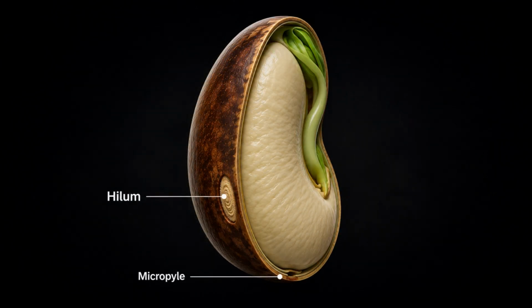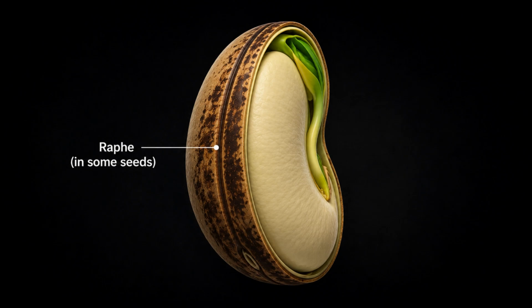Close to the hilum is the micropyle, a tiny opening in the seed coat. It allows water and gases to enter the seed and also provides a passage through which the radicle may emerge during germination. Some seeds also have a structure called the raphe. It is a ridge or raised line formed where the funicle becomes fused with the seed coat during seed development.